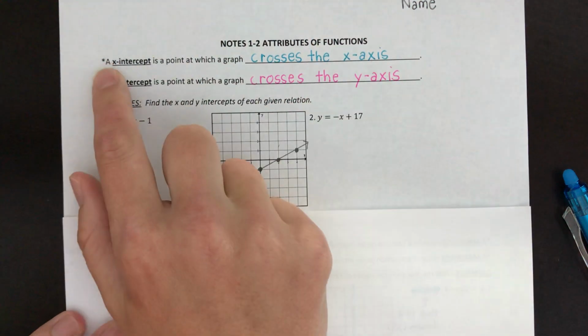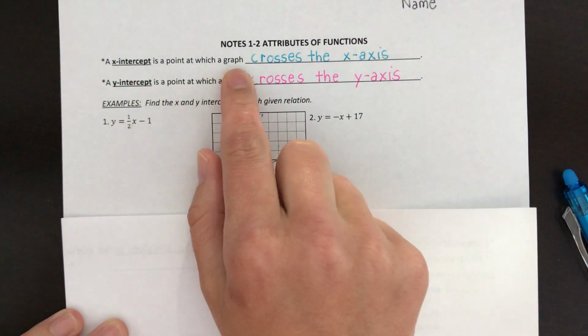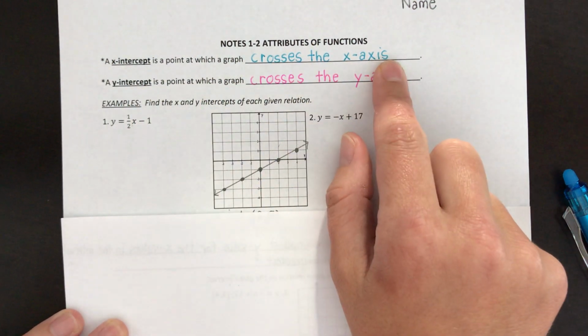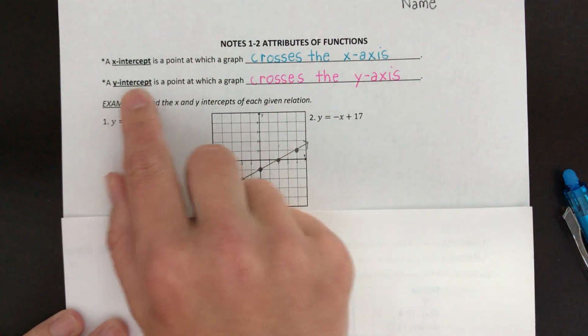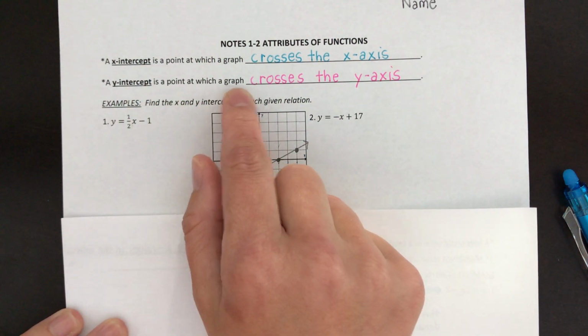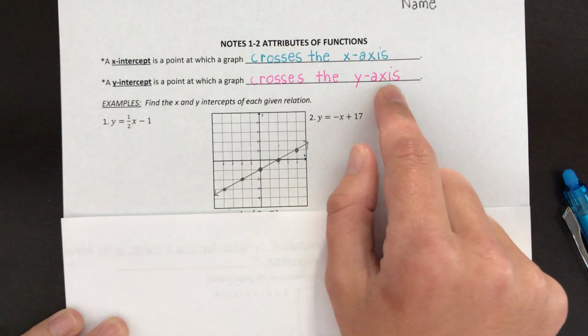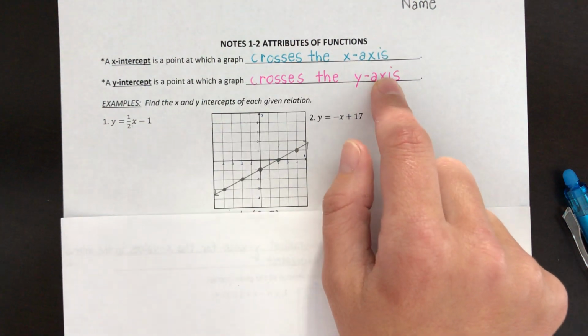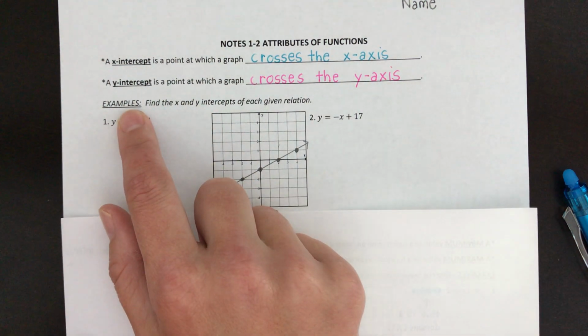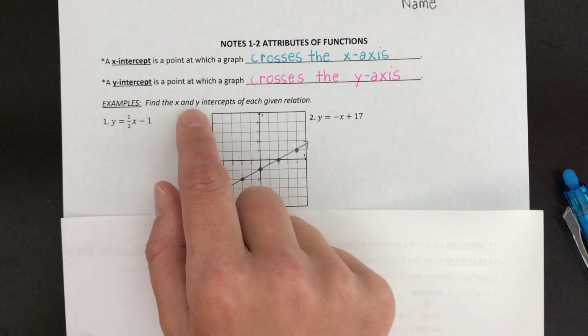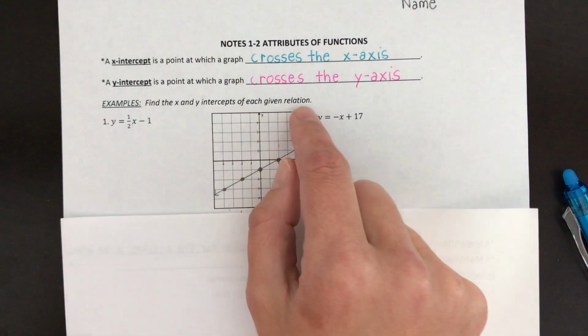Okay, let's get started. So an x-intercept is a point at which a graph crosses the x-axis, while a y-intercept is a point at which a graph crosses the y-axis. Now I know you already knew those things, we were just refreshing. So let's look at some examples. Find the x and y intercepts of each given relation.